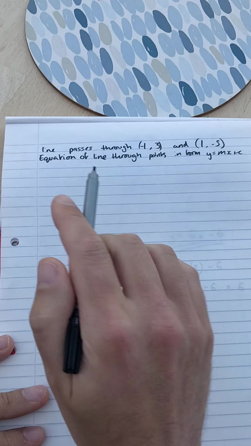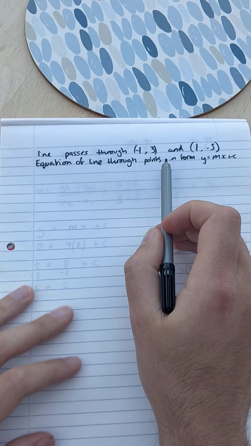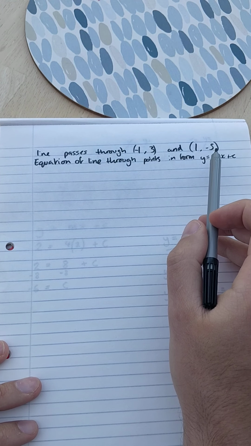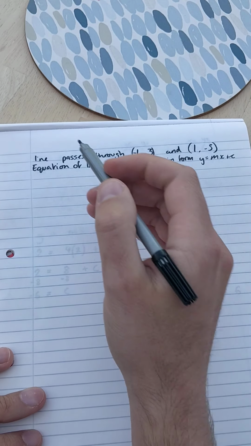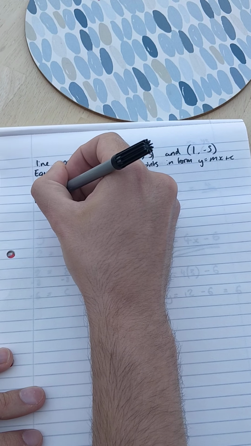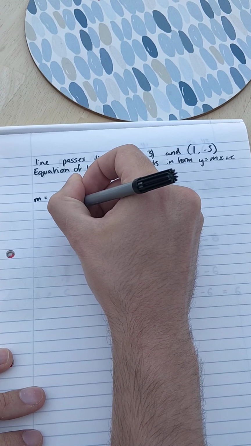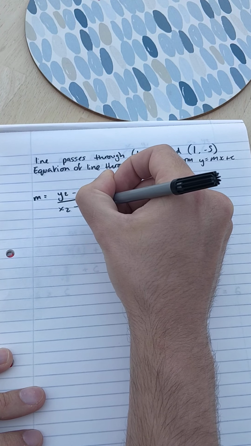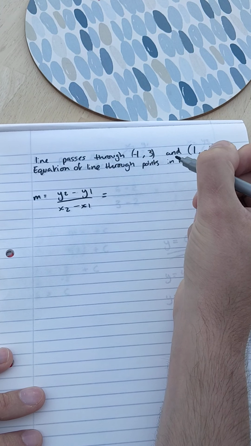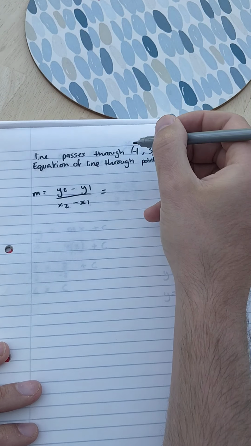So here we've got a line that passes through -1, 3 and 1, -5. Okay, in just the same way as the previous one, we do m equals y2 take away y1 over x2 take away x1. Okay, and we then label up the points again.